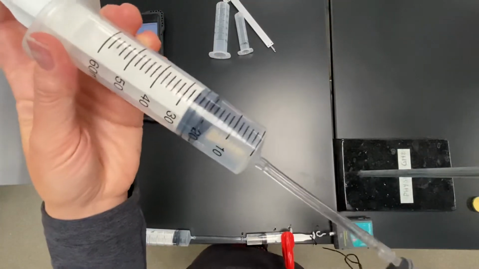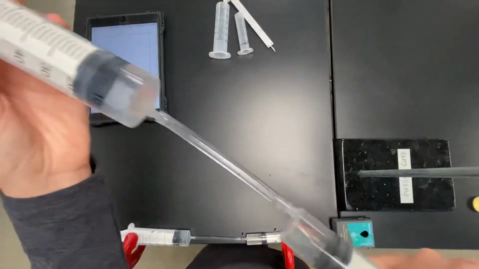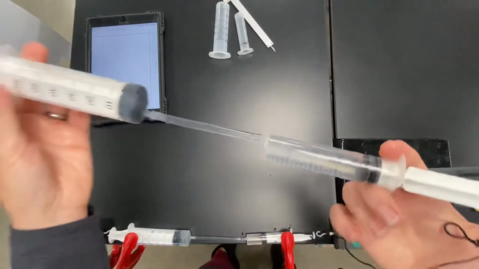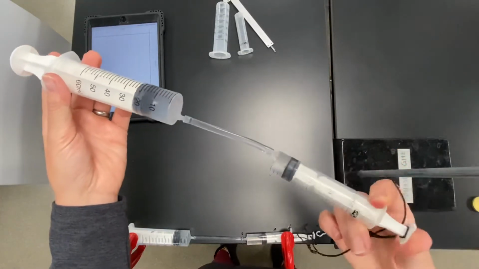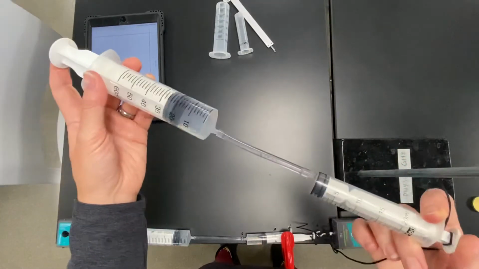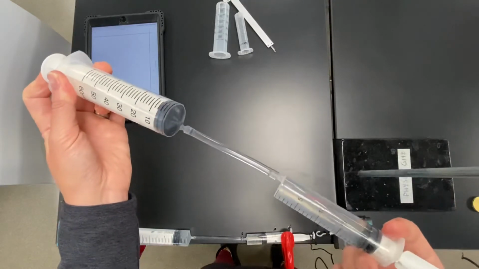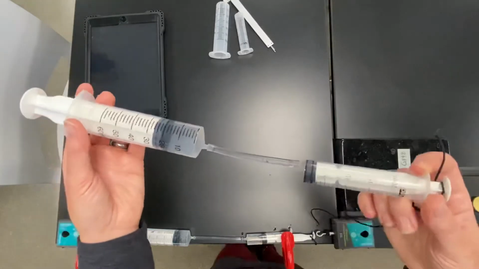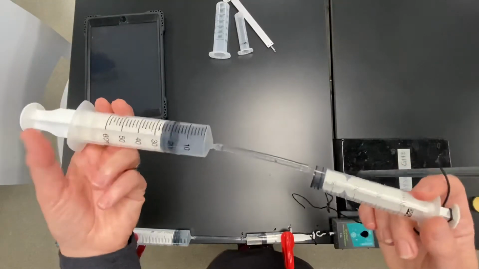The large syringe piston does not move as far as the small syringe piston. The volume of the water is the same, but the length of the water is not the same. The length of the water is inversely proportional to the area. Consequently, the forces are different.